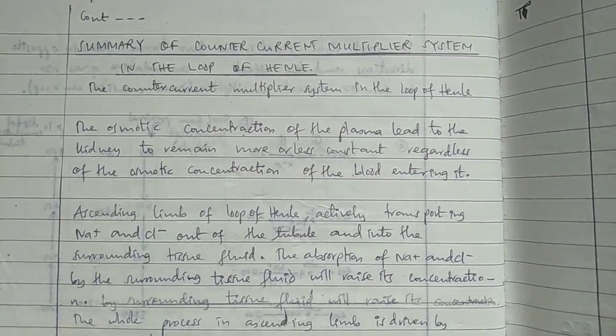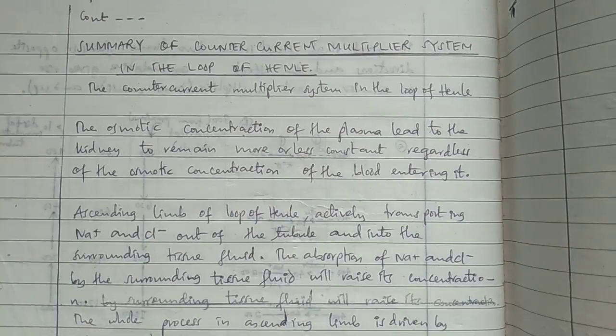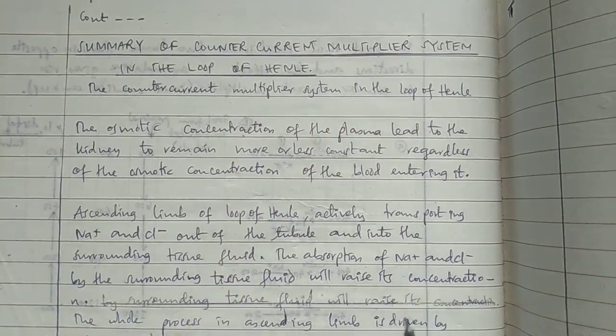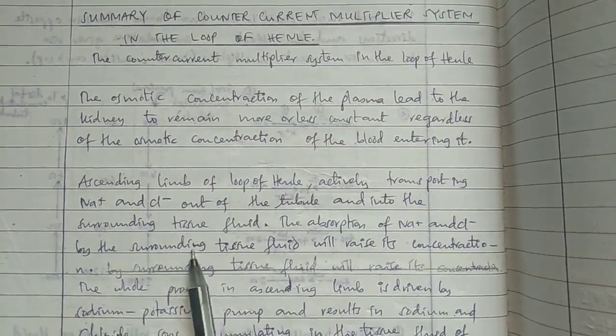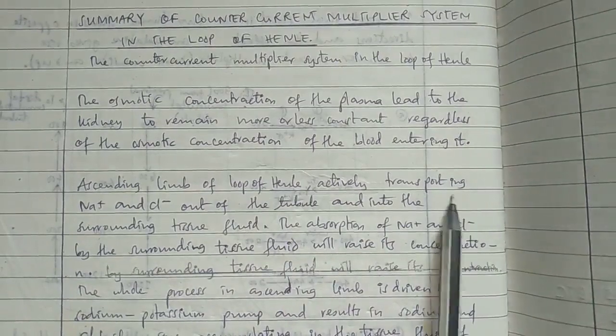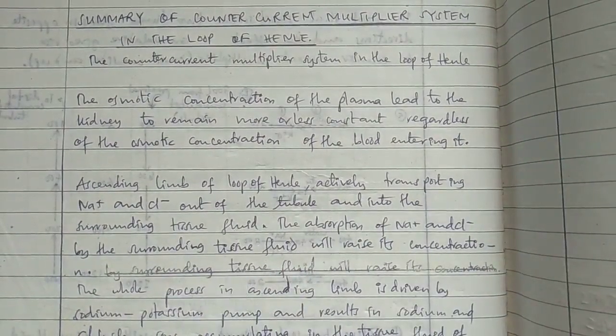The osmotic concentration of the plasma leads the kidney to remain more or less constant regardless of the osmotic concentration of the blood entering it. Ascending limb of the loop of Henle actively transports sodium and chloride. Inaanzia wapi? Kwenye ascending limb. Ascending limb of the loop of Henle actively transports sodium and chloride out of the tube into the surrounding tissue fluid. Inaanzia kwenye ascending limb.